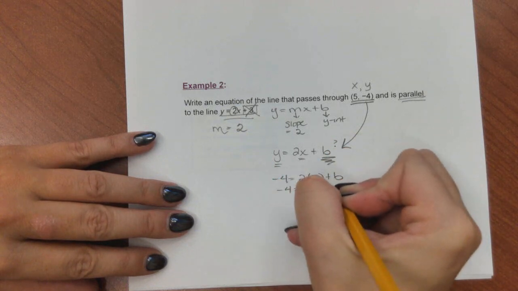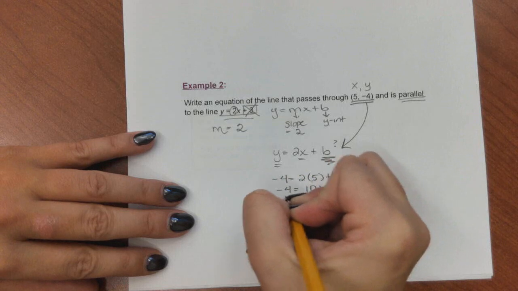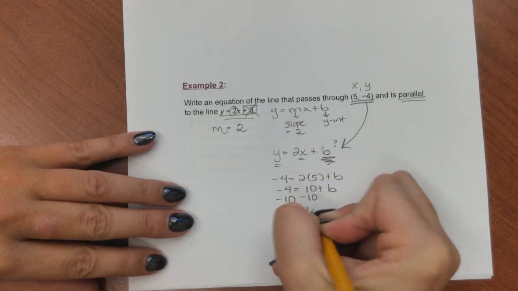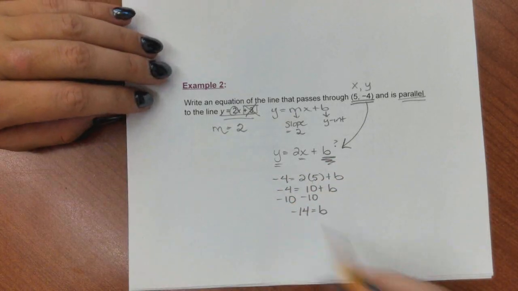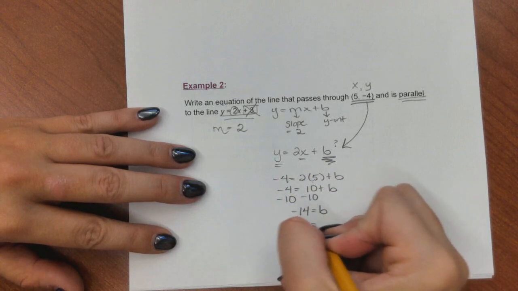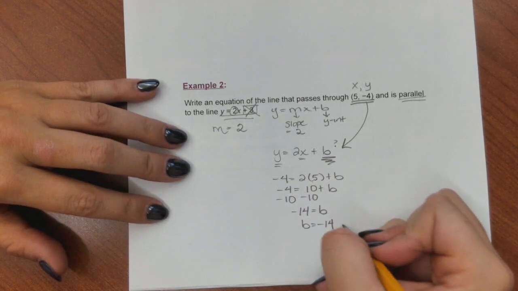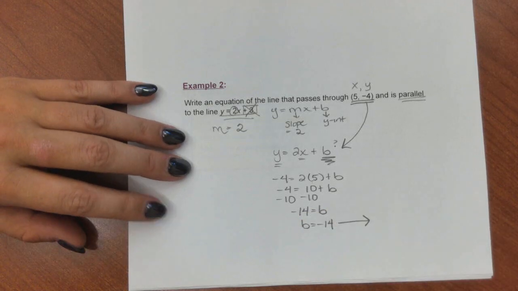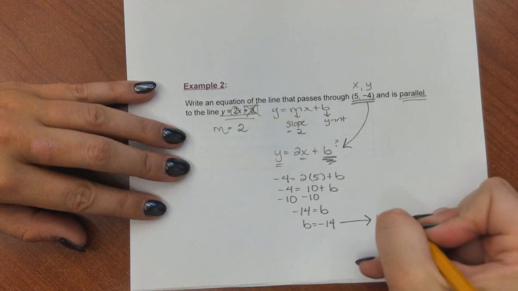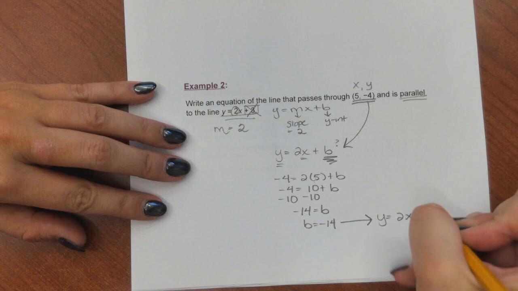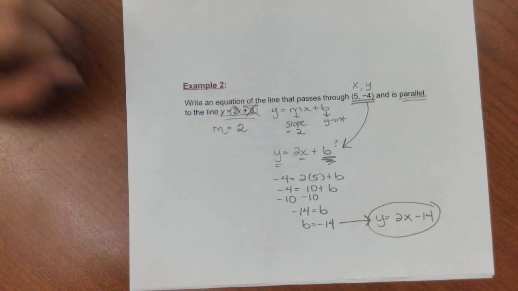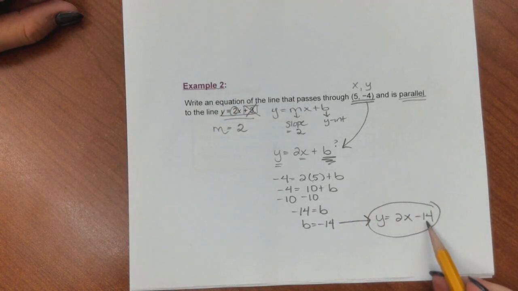That will be 10 plus b. And b is going to be negative 14. Now we have the correct y-intercept, and we can put all of our pieces together. y is equal to 2x minus 14, and that will be the equation for this line.